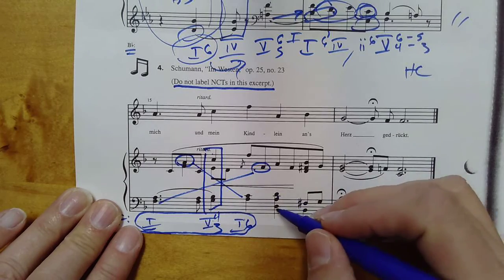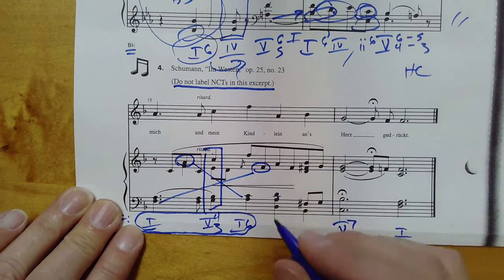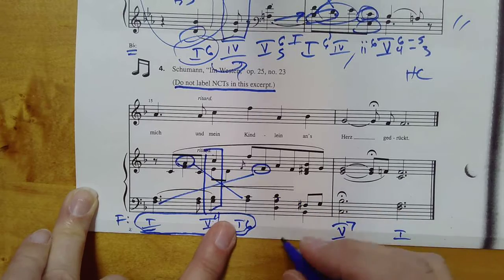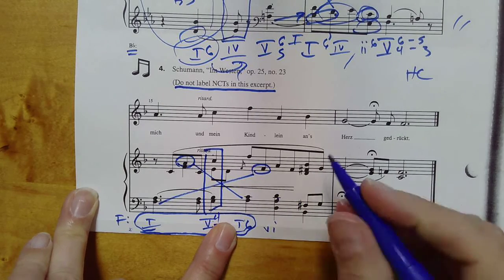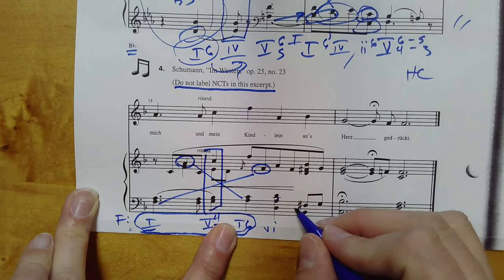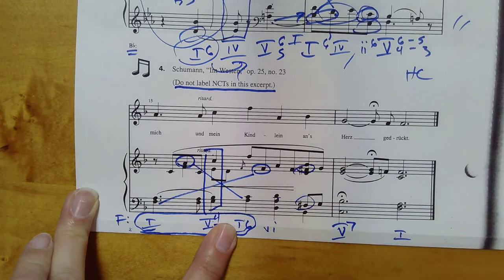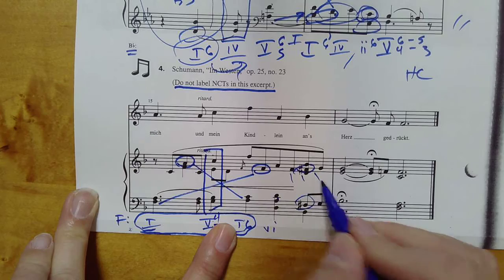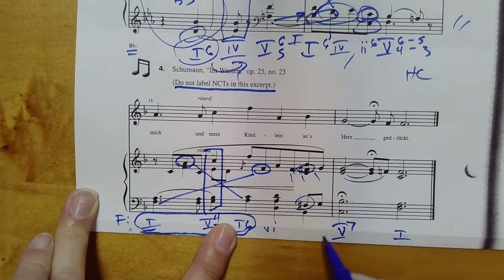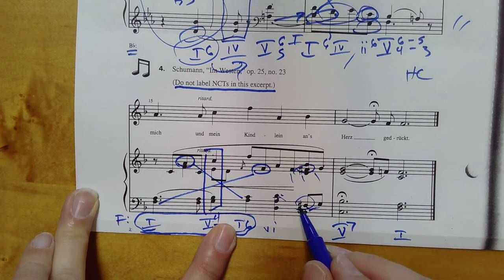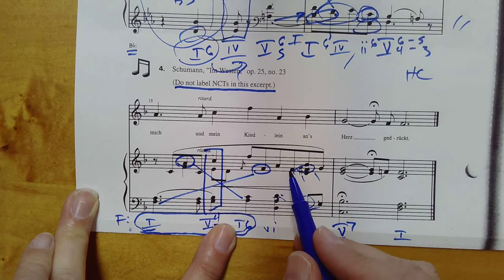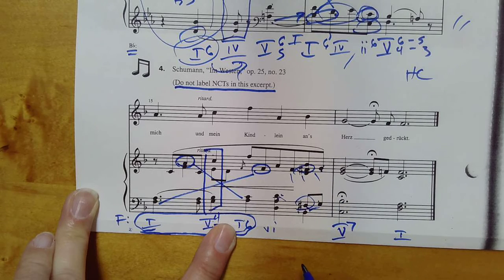Okay, and now we've got D, A, D, and A. So that's a 6 chord. This F sharp here is obviously not a chord tone. You see here it's passing through F, F sharp, G. Here we leap down to it and resolve up. This one, if it were by itself, you'd call it an appoggiatura. Here it's a chromatic passing note.